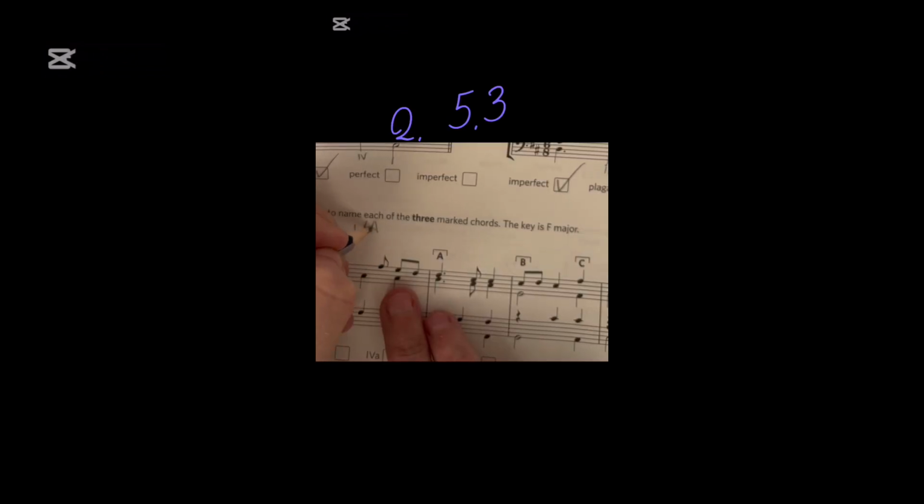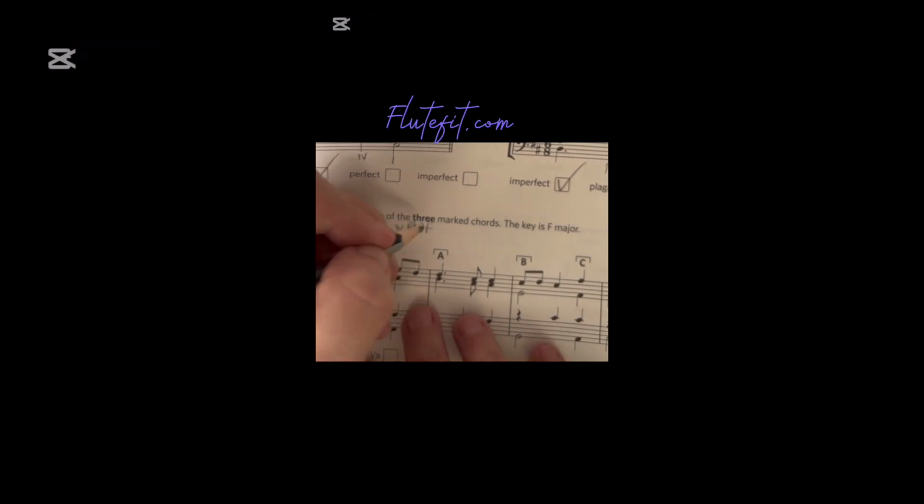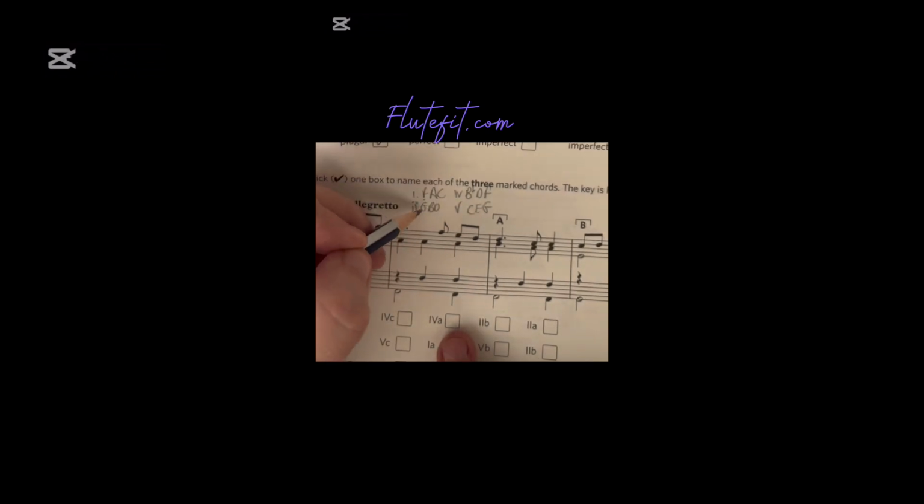So the F major, we go F, A, C. 2 is G, B, D. 4 is F, G, A, B, so it's B flat, D, F. And 5 is C, E, G. When you've got a chord in root position, it means that the first note of each chord is in the bass.